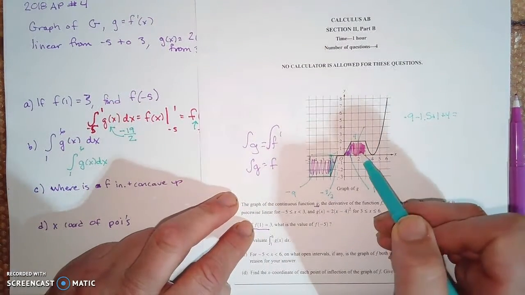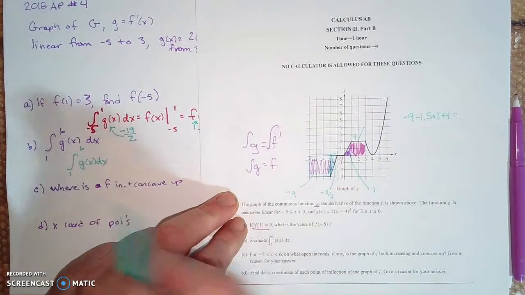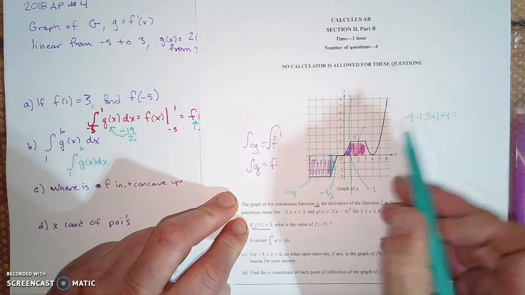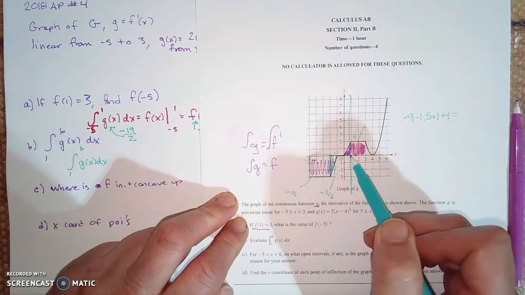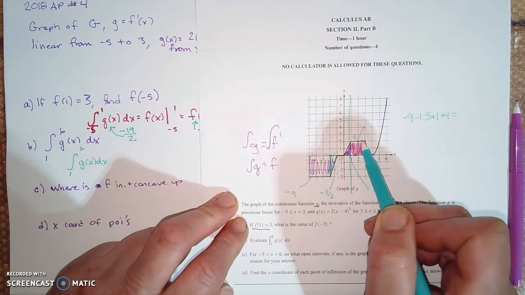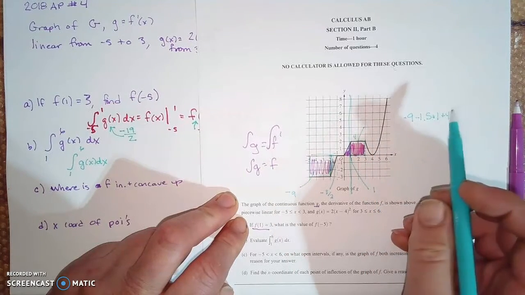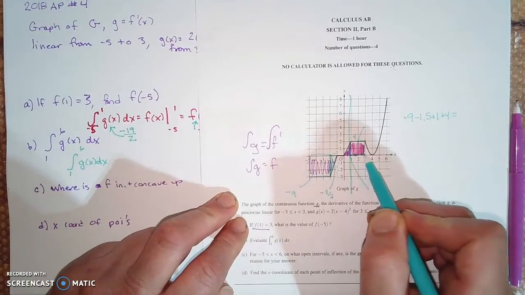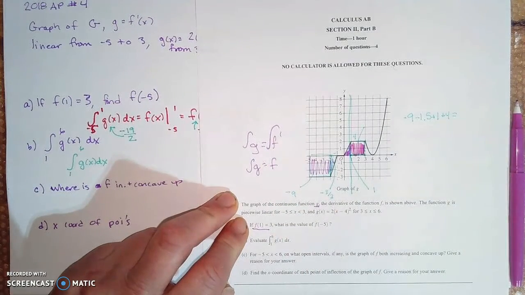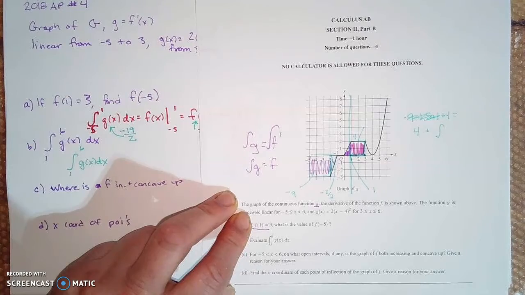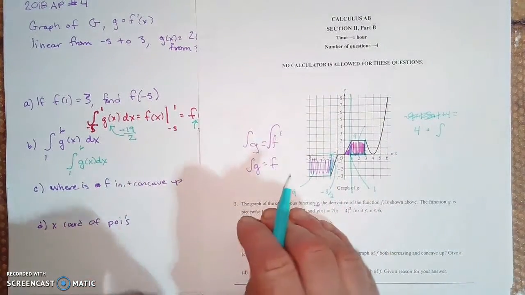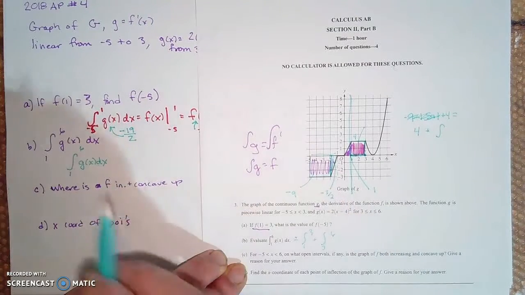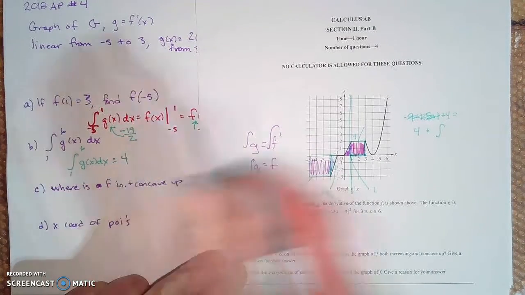I just double checked to make sure what I was doing here. They want the integral from 1 to 6. I even wrote it down right, 1 to 6, which means I'm starting right here. So that means I've got this unit right here from 1 to 3, which is 2 times 2. So I've got the integral from 1 to 3, and the integral from 1 to 3 is equal to 4. That's this piece right here.